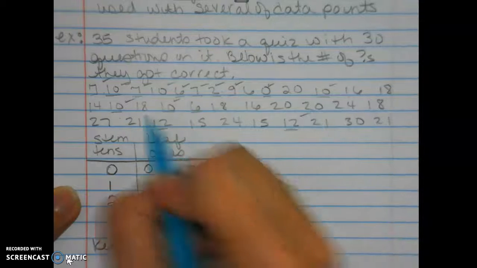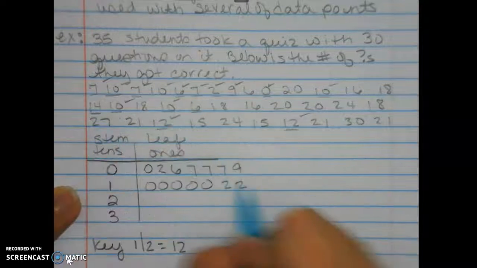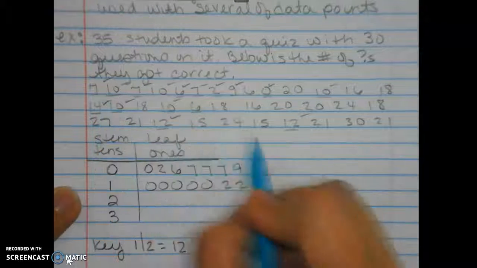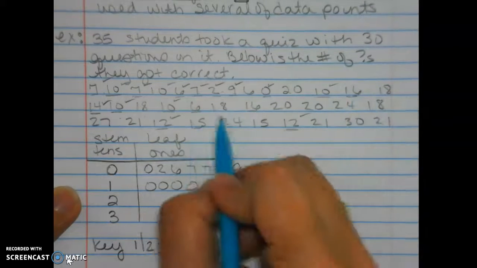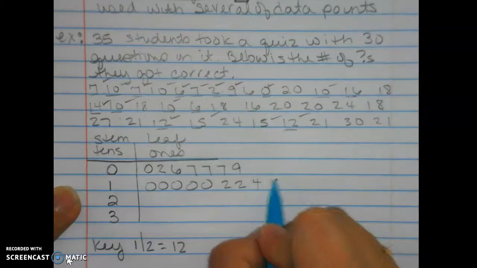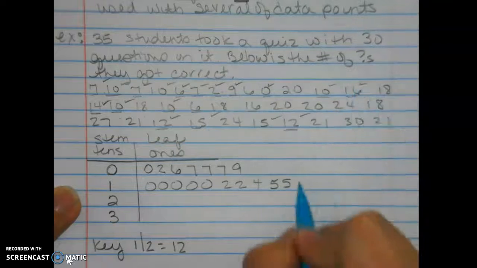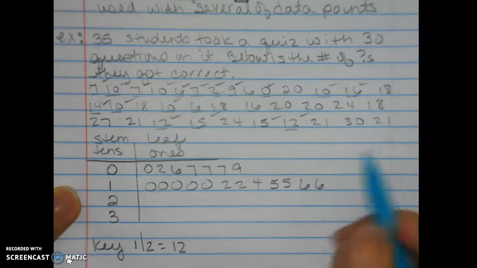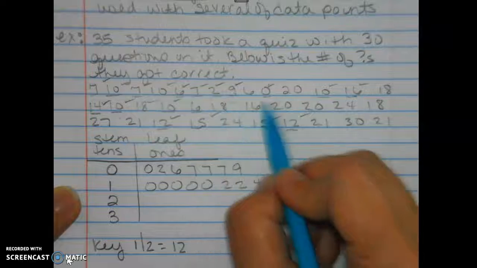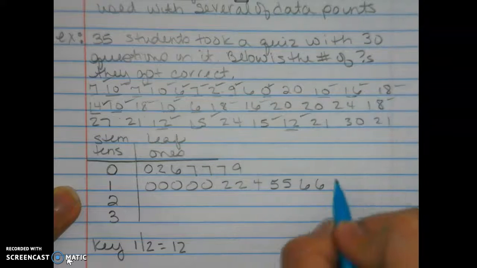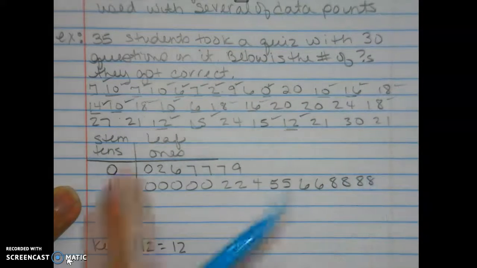I don't have any 13s. There's a 14. I don't see any 15s. Oh, there is a 15. 2 15s. So 5 and 5. 2 16s. And then I have 1, 2, 3, 4 18s. So I'm going to do 4 8s because my 1 is over here.